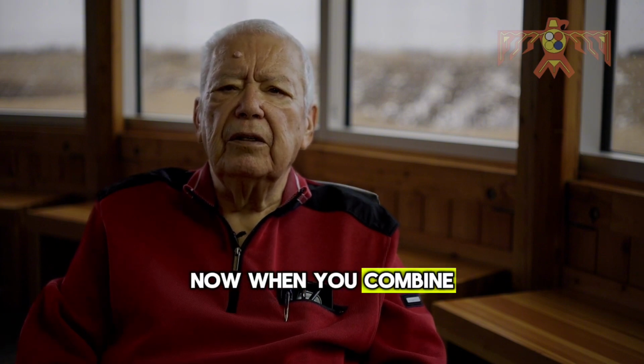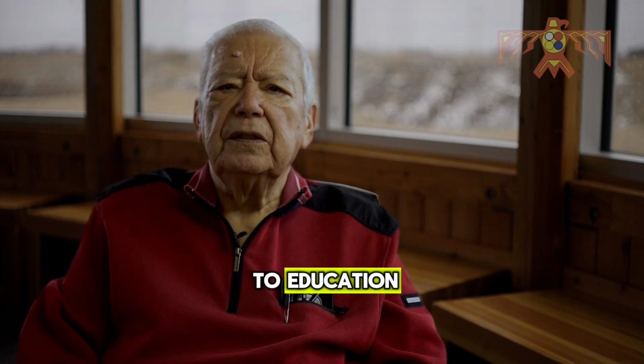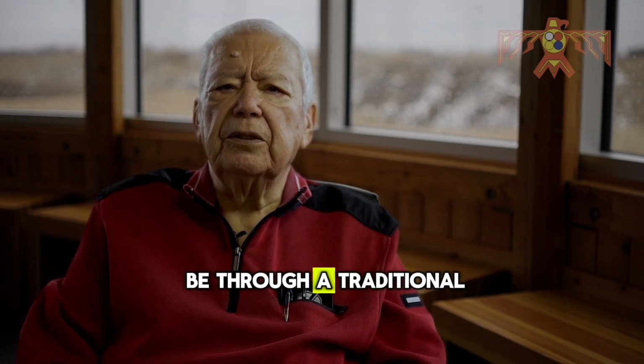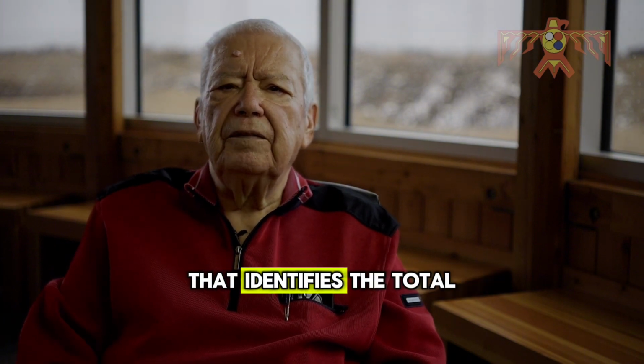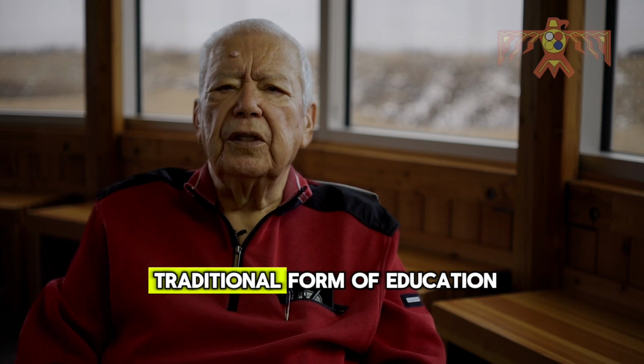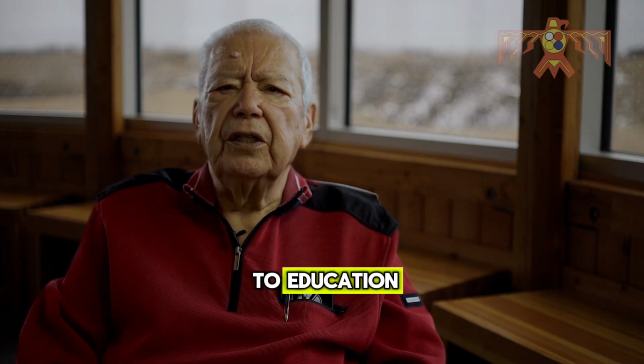Now, when you combine those for implementation, how do you implement the inherent right to education and the treaty right to education? Well, it has to be through a traditional contemporary education system that identifies the total traditional form of education, implementing our inherent rights to education.